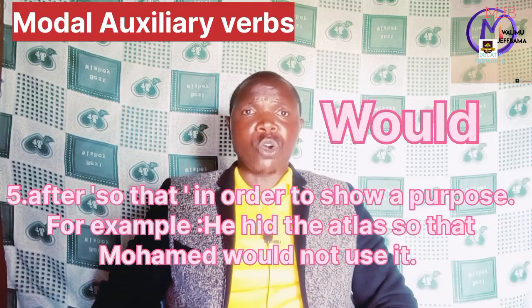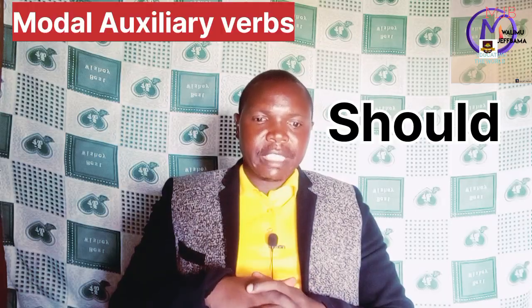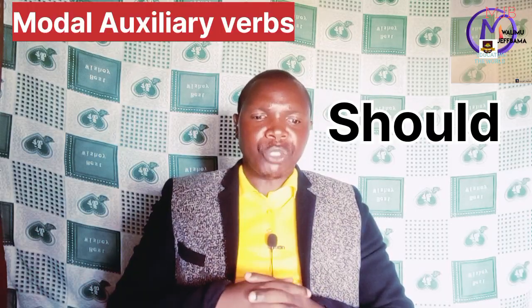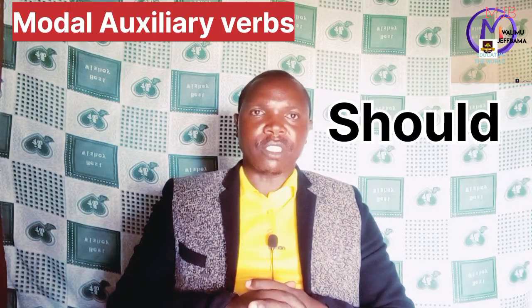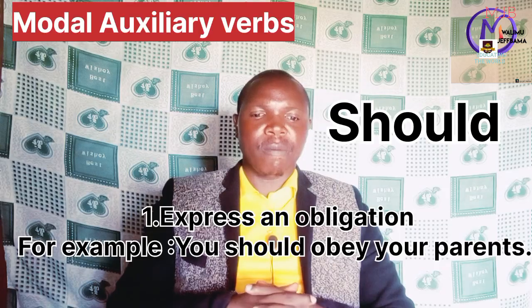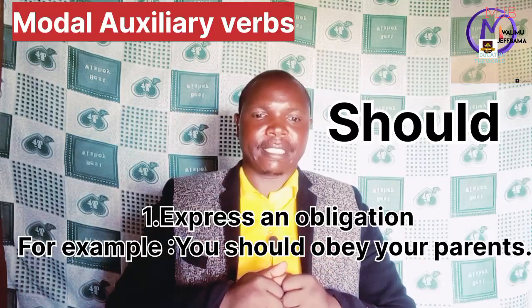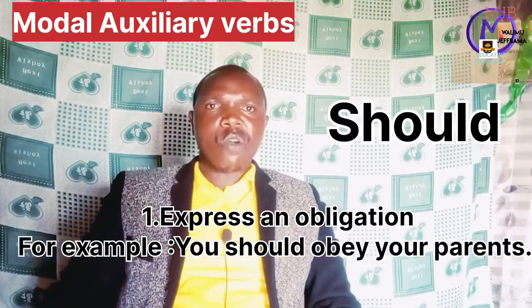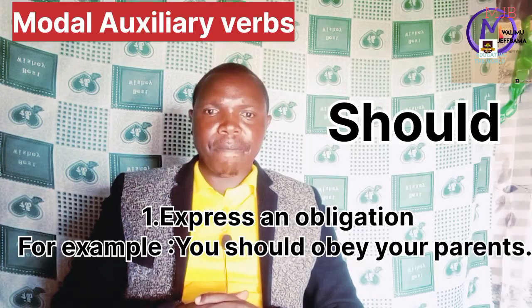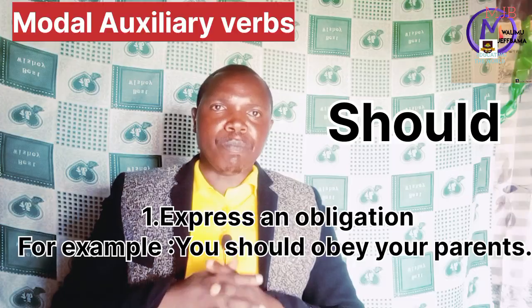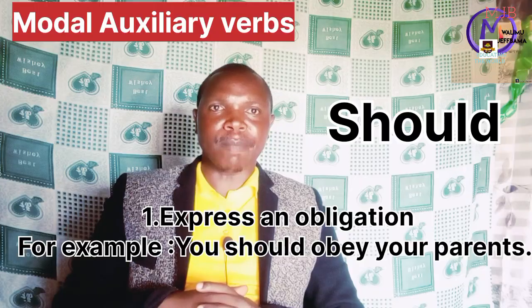We have another modal auxiliary verb, and that is should. Should is a modal auxiliary verb used in sentences to indicate the following. First of all, it can be used to express an obligation. How does it express an obligation? Example, we can say, you should obey your parents. That is an obligation that is expressed in that particular statement.